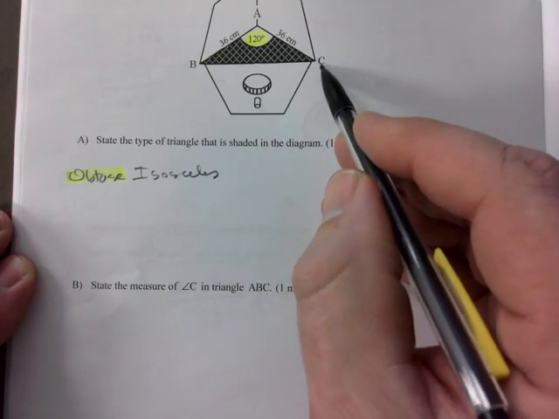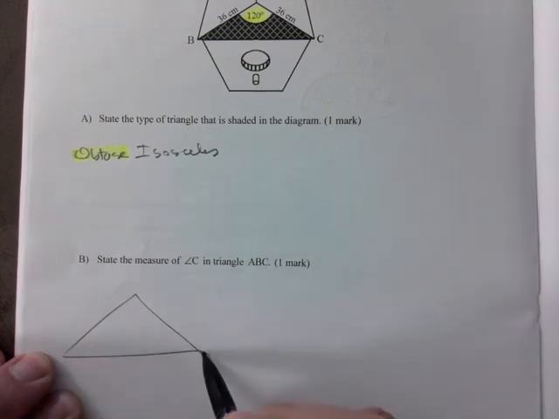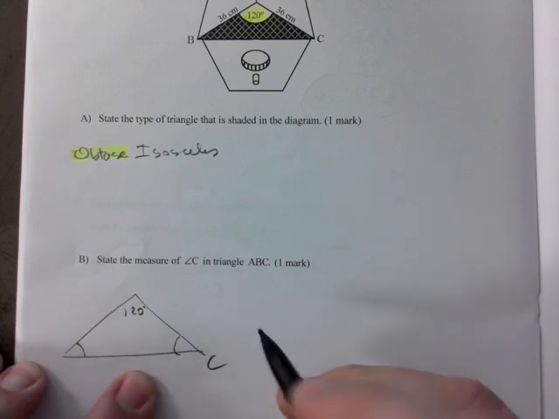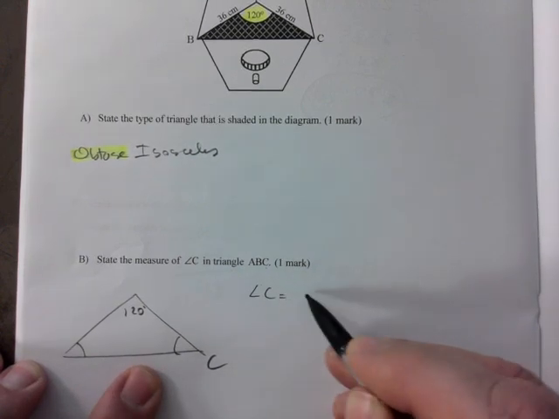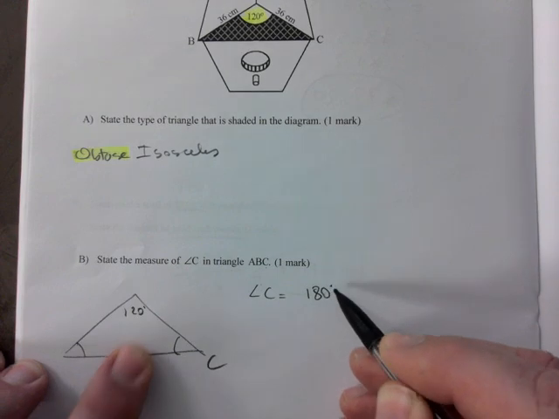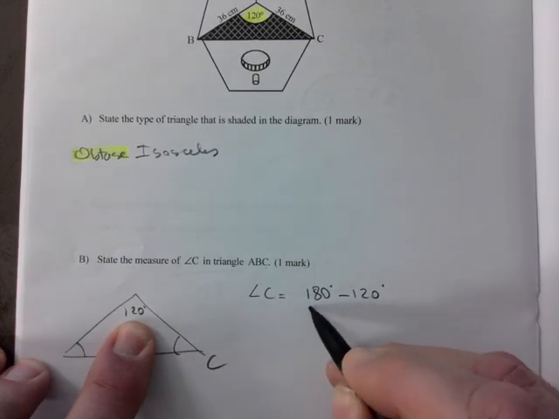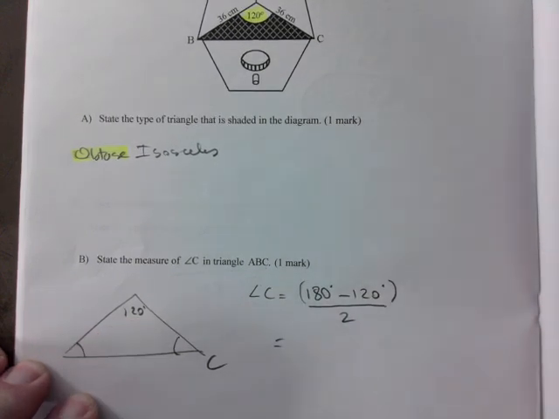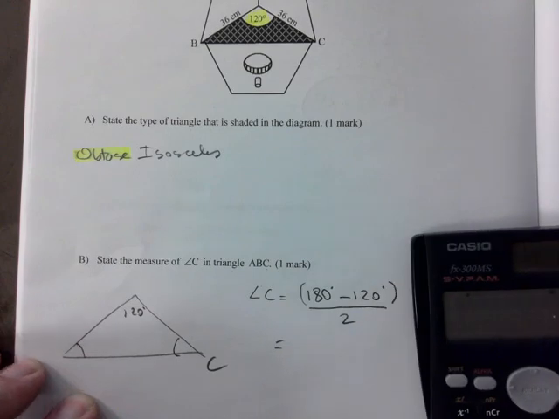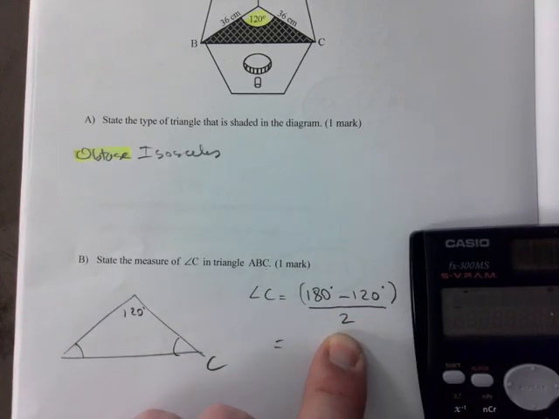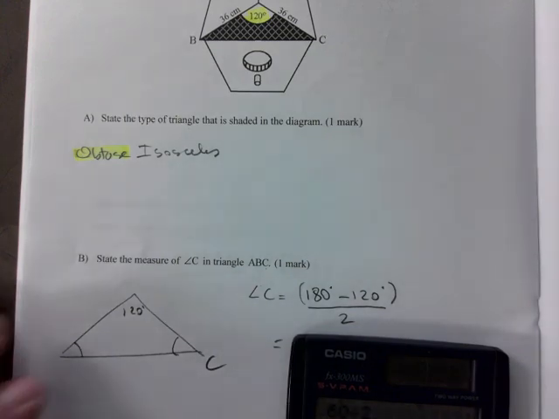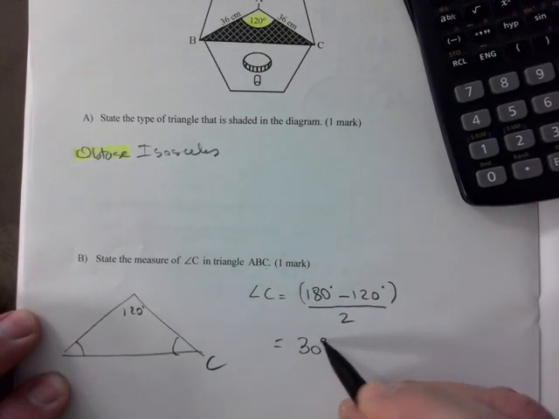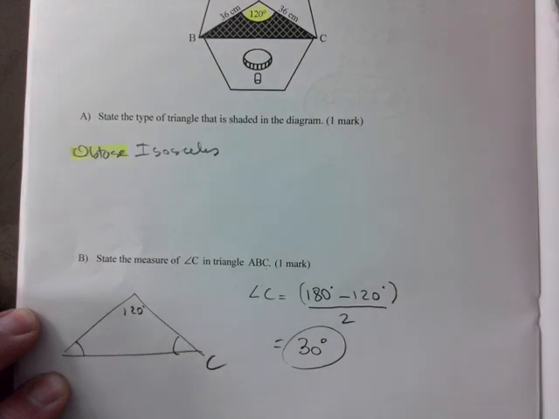State the measure of angle C in triangle ABC. So they want this one here. C is this one. This is 120. But this angle is the same as that one, right? So angle C is simply 180 minus the 120, and then we split that in half. So what is that? That's 60, right? 60 divided by 2, that's 30. So 30 degrees is the angle C.